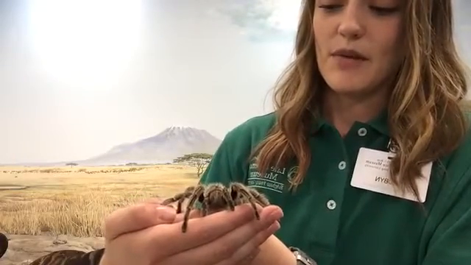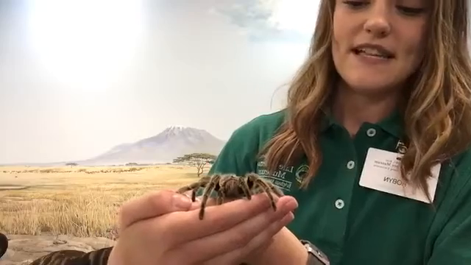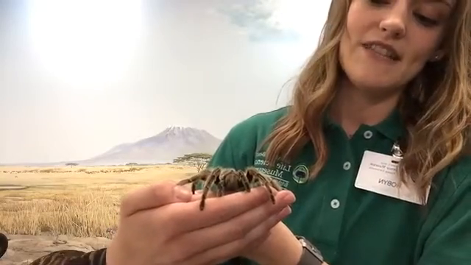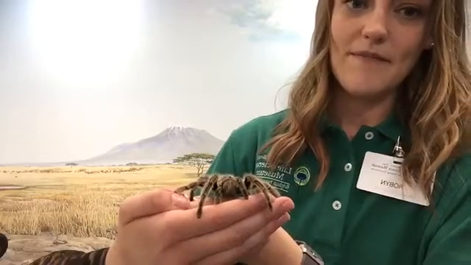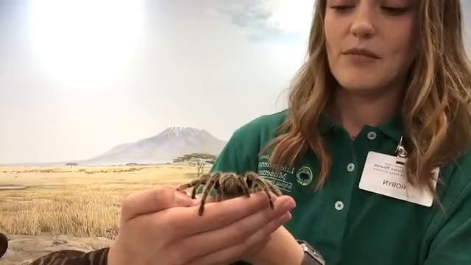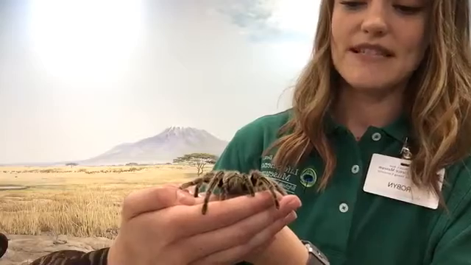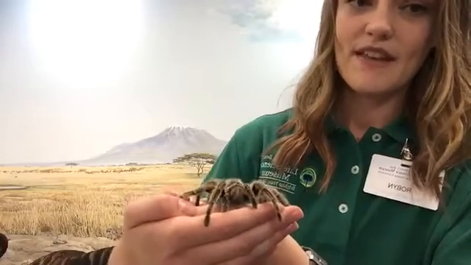They will go down in their burrows, and they have really sensitive feet, so they can sense the vibrations of animals and also insects moving above them. So they can tell when they have some prey walking by, they can jump out of their burrow and snatch it up and they can eat it that way.